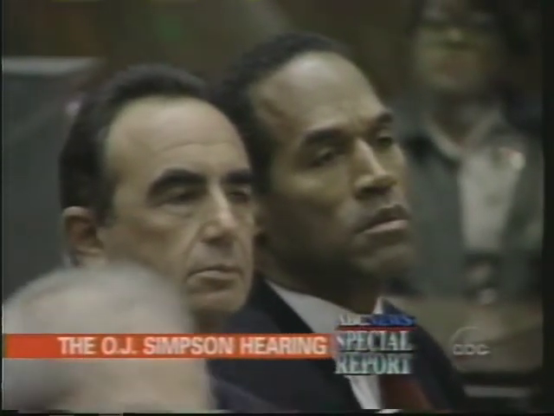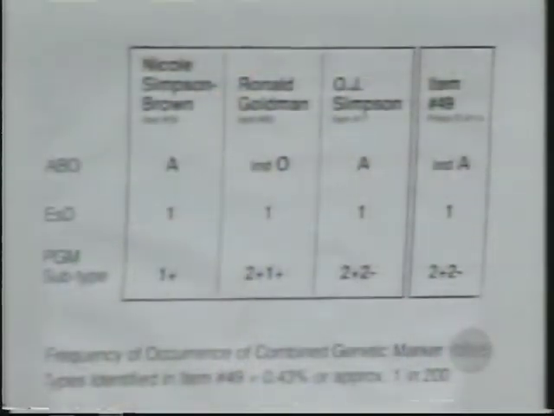For example, in the ABO blood typing system, we've determined that approximately 34% of the population is type A, approximately 16% is type B, approximately 4% is type AB, and approximately 46% is type O.